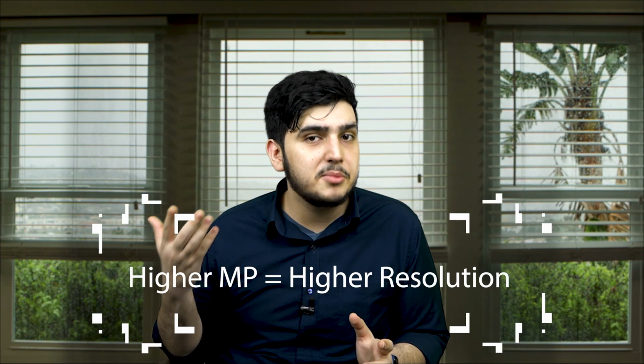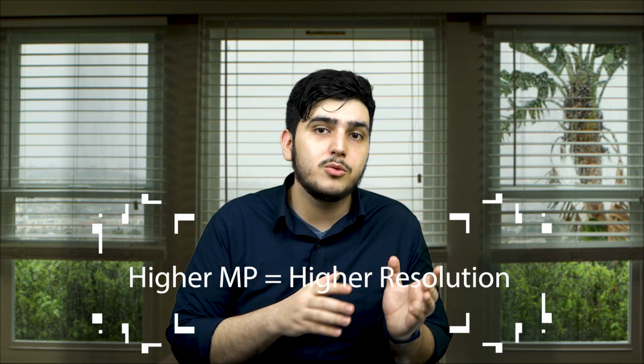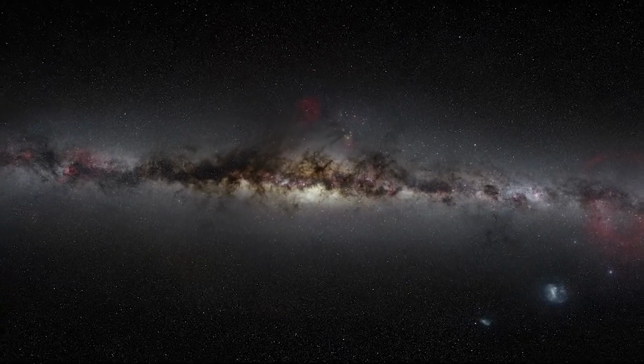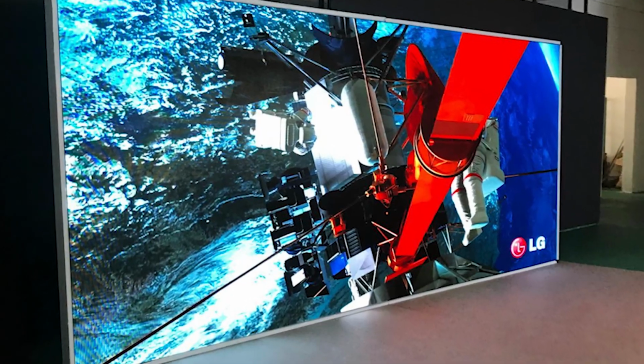Basically we came to the conclusion that when a camera has higher megapixels, it can capture photos with higher resolution. But as I said earlier, higher resolution on a picture does not mean it has better quality. Higher resolution photos only help you when you want to zoom into a photo, or if you want to display it on a much bigger display.